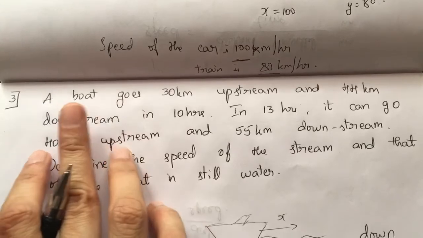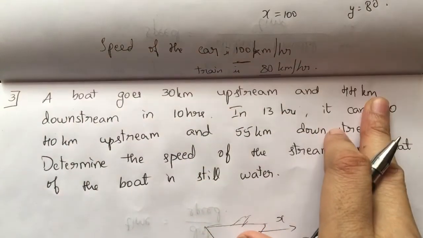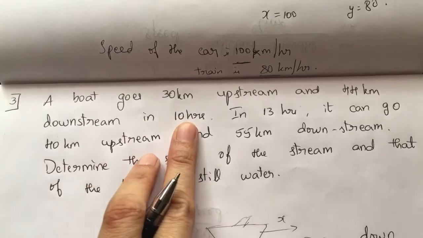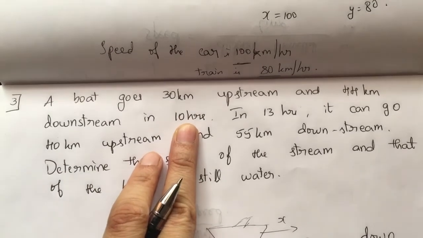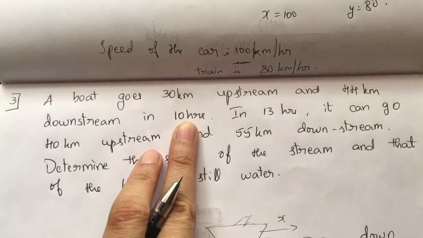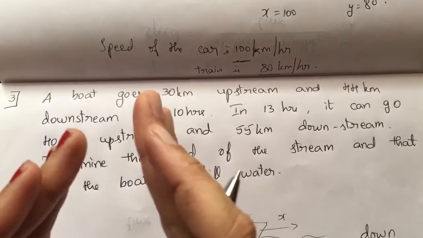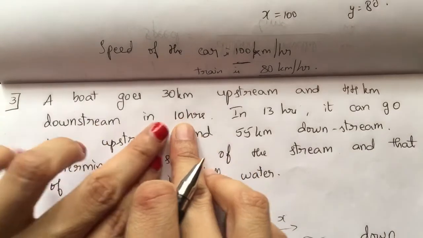It is mentioned a boat goes 30 kilometers upstream and 44 kilometers downstream in 10 hours. So the equation must be written in terms of time, right? Time is nothing but distance by speed. So when it is asked the total time, it is 10 hours.